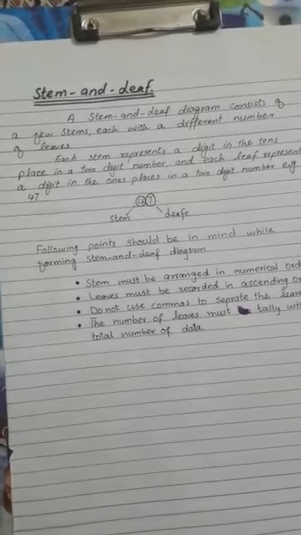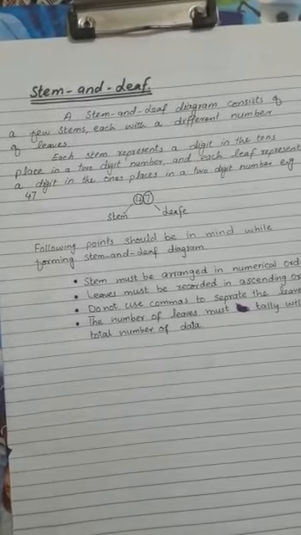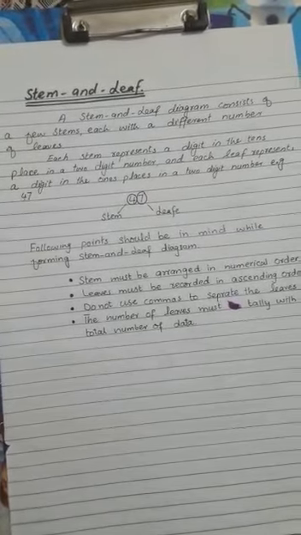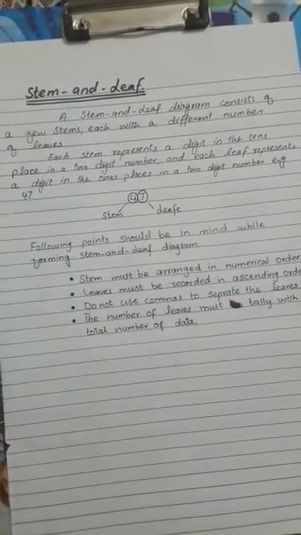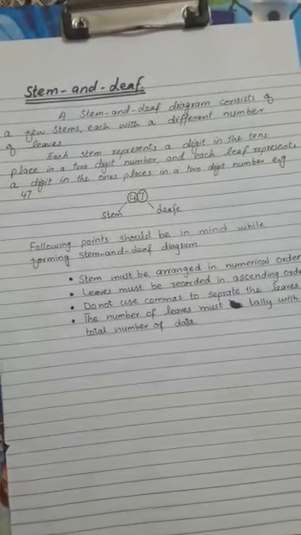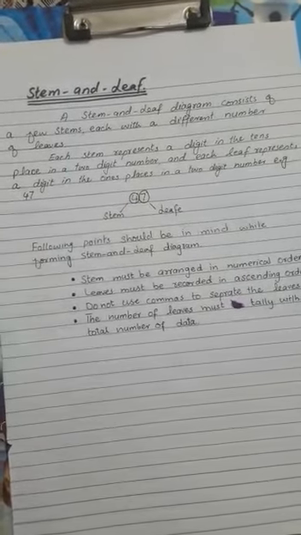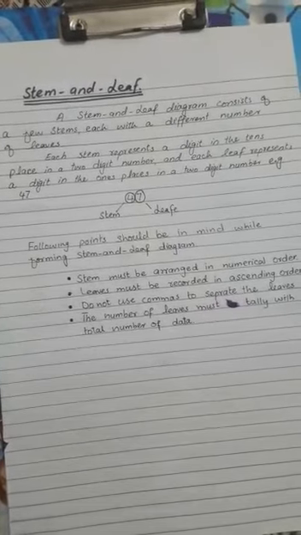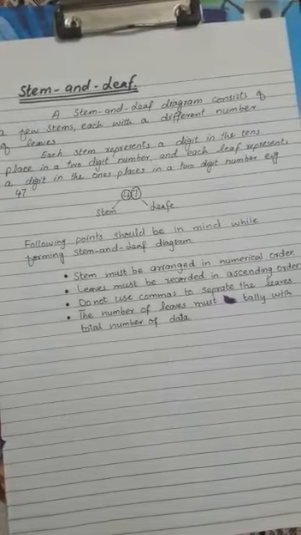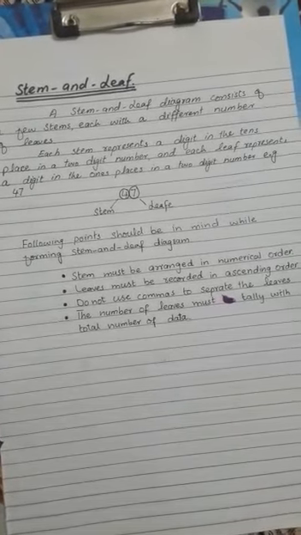Each stem represents the digit in the tens place in a two-digit number, and each leaf represents the digit in the ones place in a two-digit number. For example, if there is the number 47, the 4 represents the stem because it is in the tens place, and 7 represents the leaf of that number because it is in the ones place.